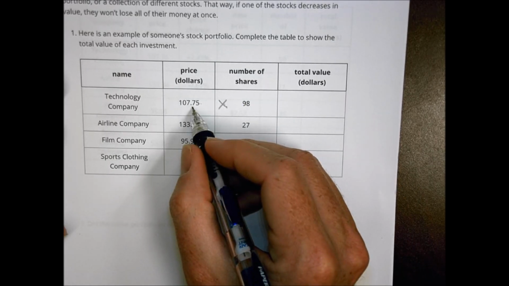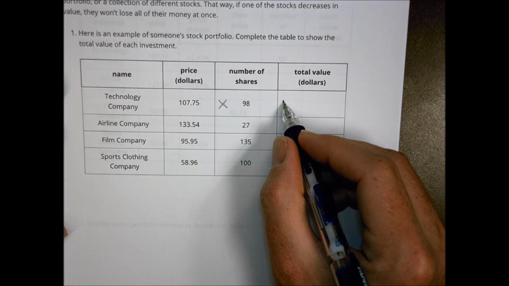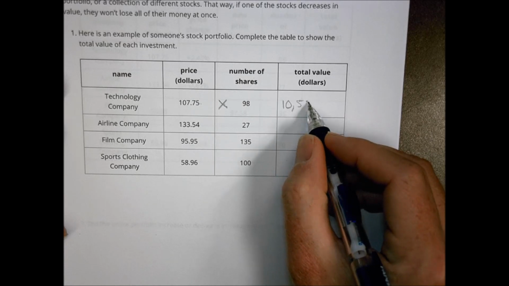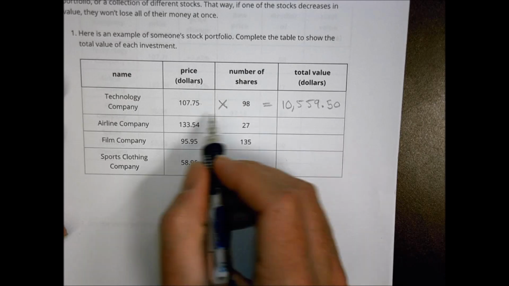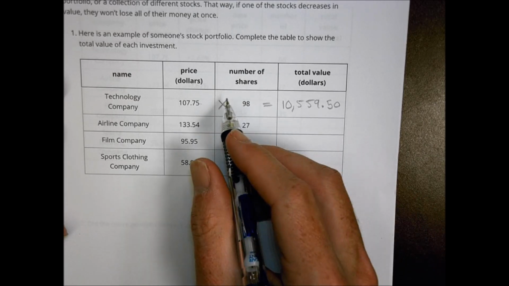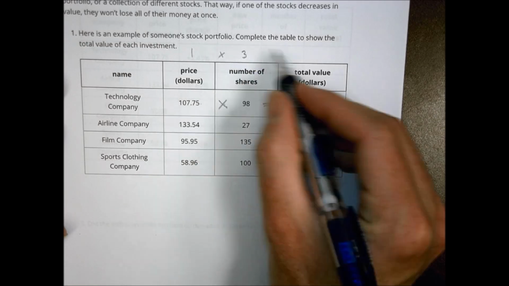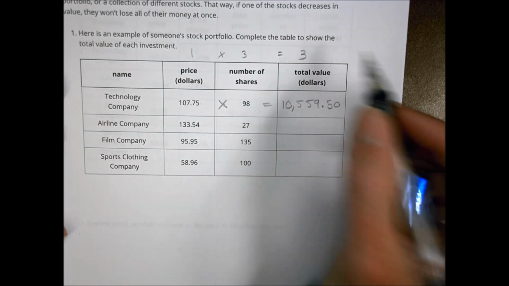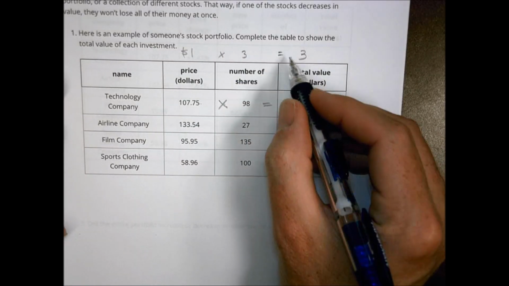So 107.75 times 98 is equal to $10,559.50. So it's just a straight multiplication problem to say what's the value, right? If the price was $1 and I had 3 of them, 1 times 3 is going to be a value of 3. Okay, and that's the idea. Okay, this is your dollar, that's how many you have, so it gives you your total.